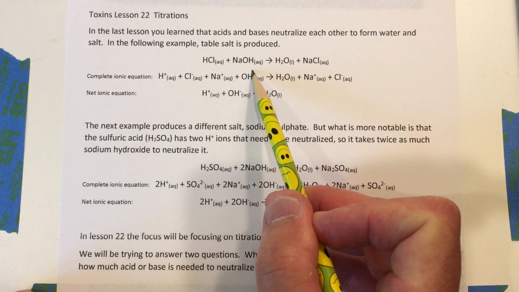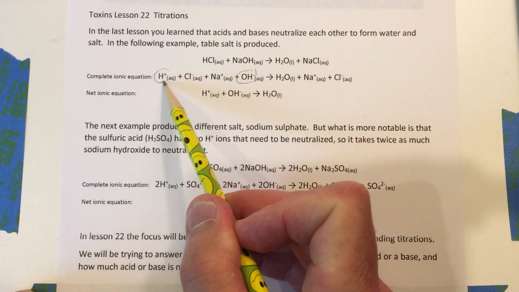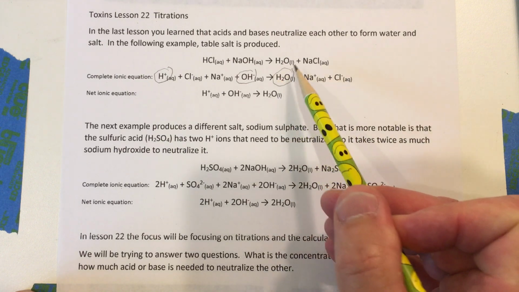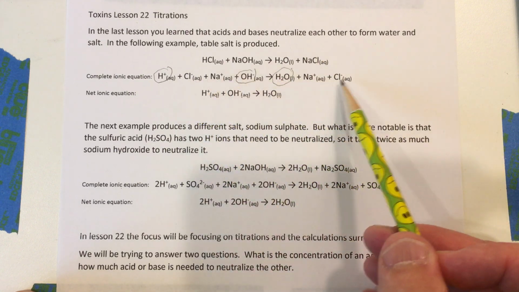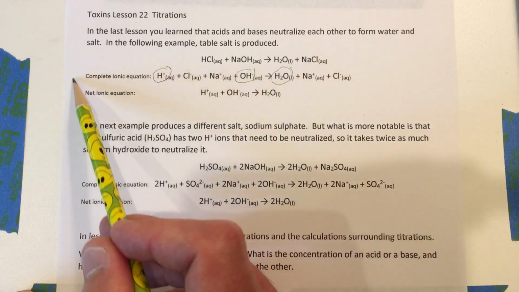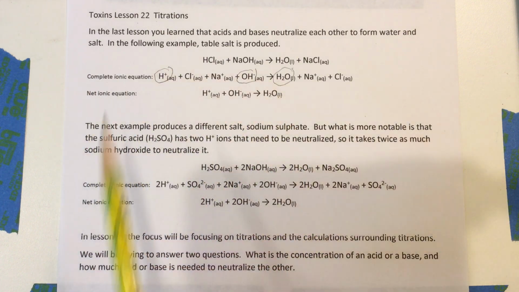The OH from the base combines with the H plus from the acid to make water, and the sodium and the chloride remain unreactive. This equation here, the way we've written it, is called a complete ionic equation. And this equation left over is the net ionic equation. And you probably remember that from the last lesson when we looked at neutralization.